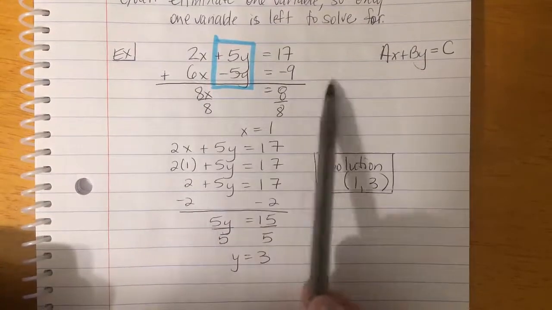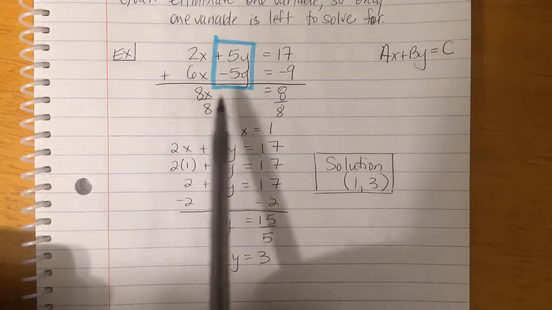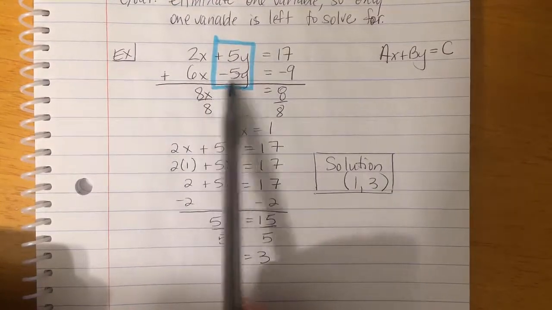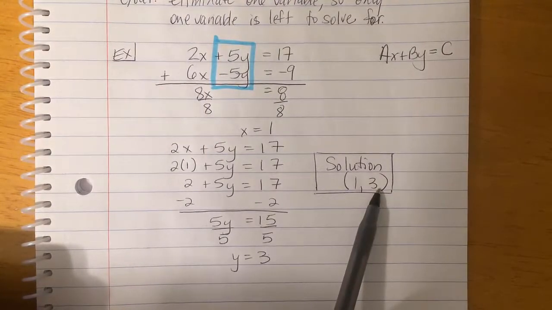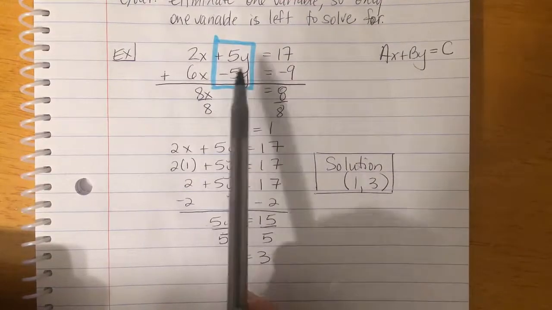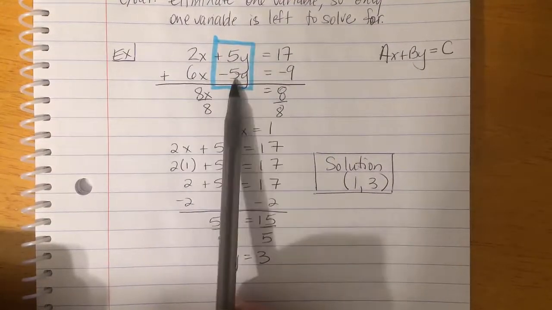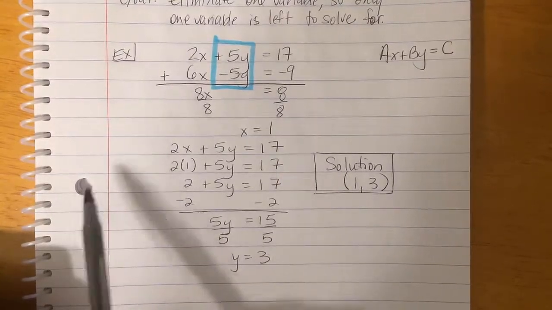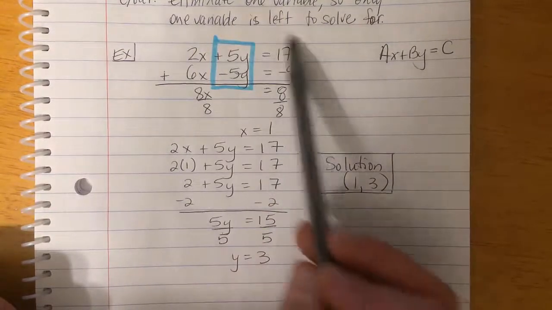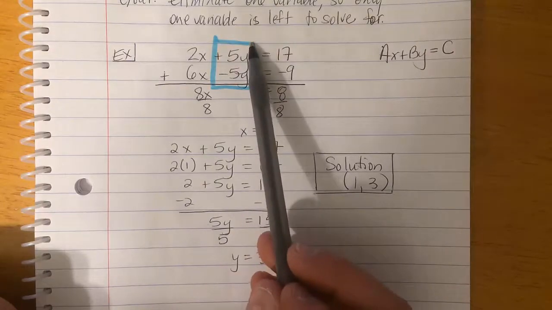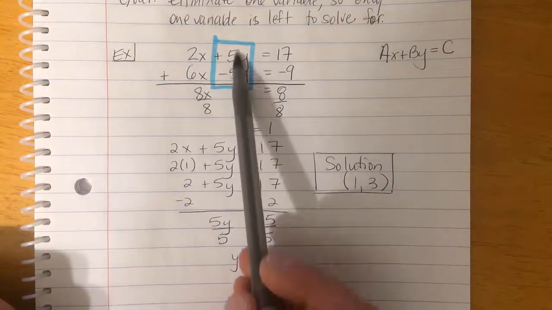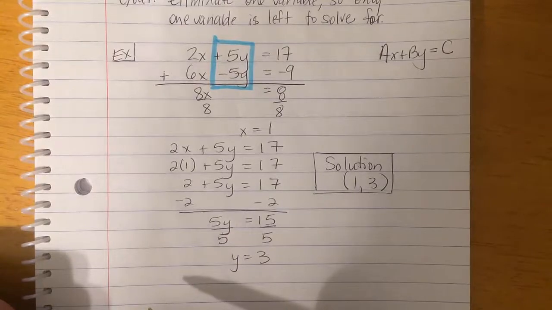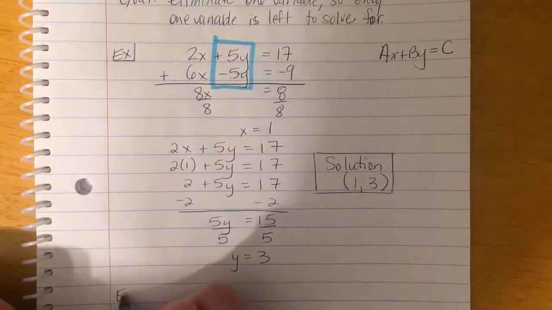And I might want to just check in the equations to make sure this works. 6 times 1 is 6, minus 5 times 3 is a negative 15. So positive 6 and a negative 15 makes a negative 9. It works there. I can plug into that one to make sure. Now this was a simple example because these two were already set up to cancel each other out. Let's look at a slightly more complicated example.